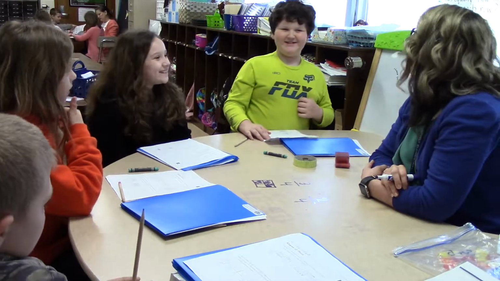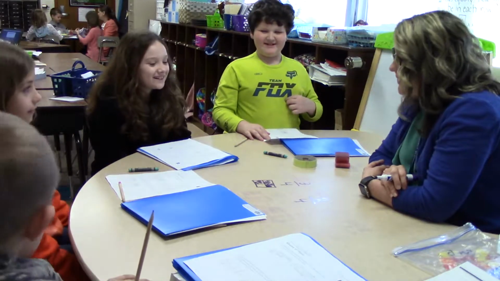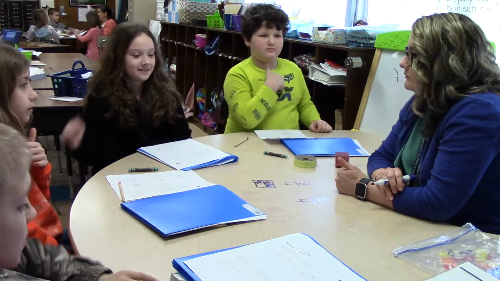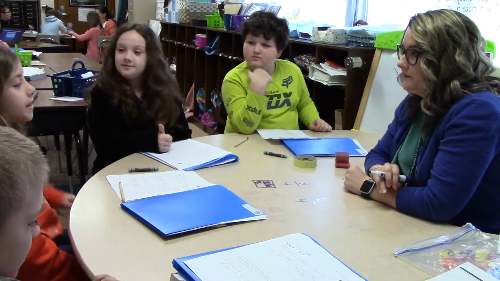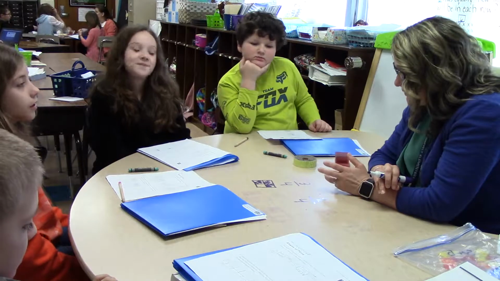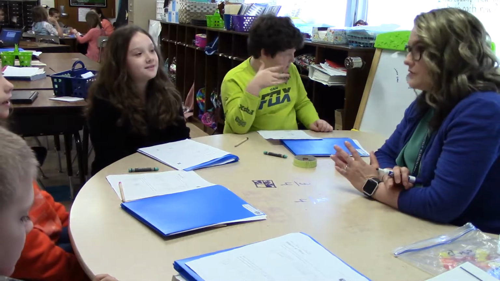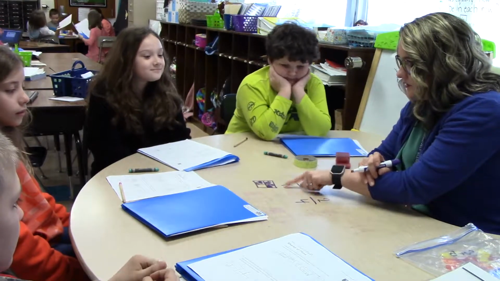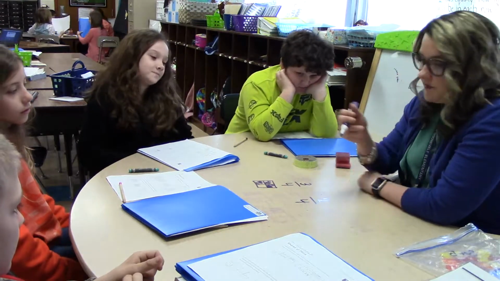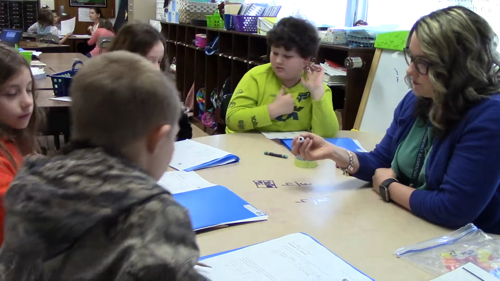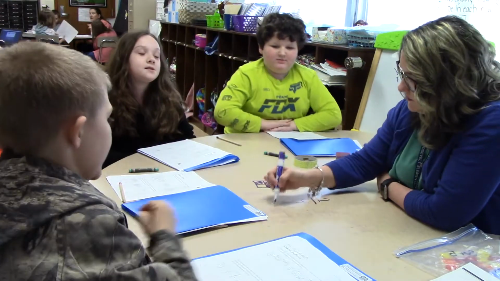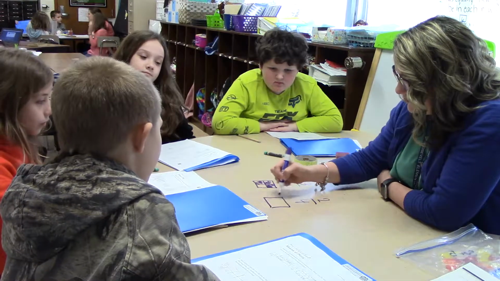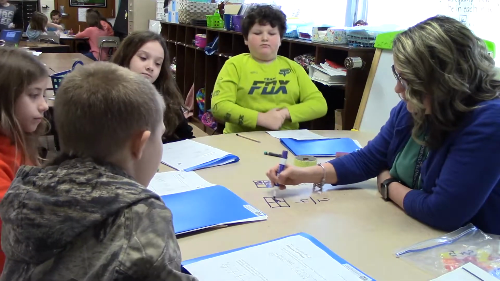Not pizzas. That'd be nice, wouldn't it? How many pieces are in the whole? And so what does the numerator tell me? Kinley? How many pieces are being shared, or how many pieces we're talking about? Okay. So you did a great job telling me how to represent 3/4. What about 2/4? Do the same thing, but you don't shade in 3, you shade in 2.